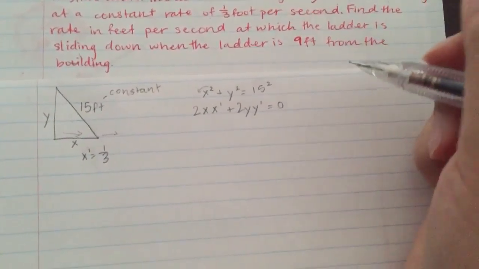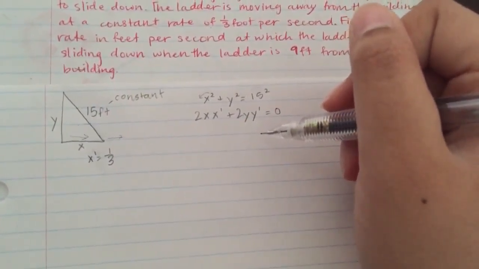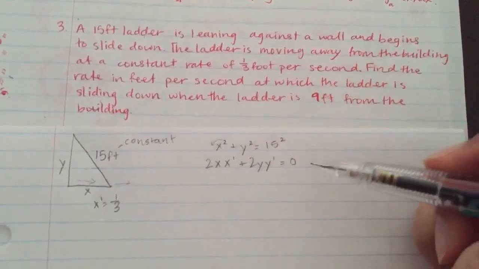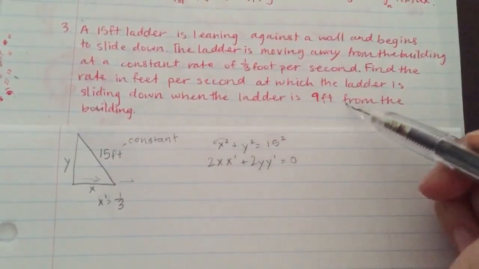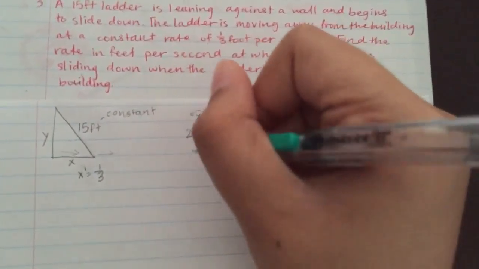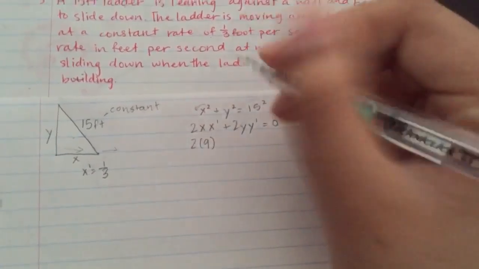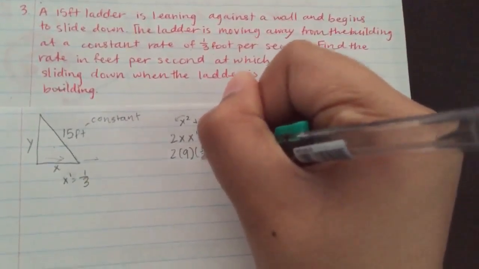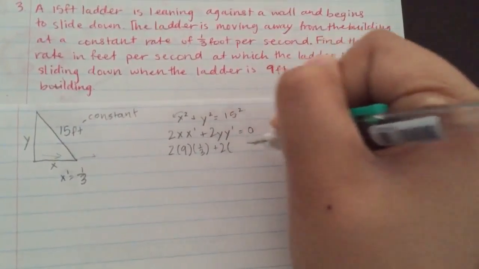From here, we'll just plug in the values that we are given. It says that the ladder is 9 feet from the building, so we know that x is 9, and then x prime, the change in x, is 1/3. And then we have to find what y is.